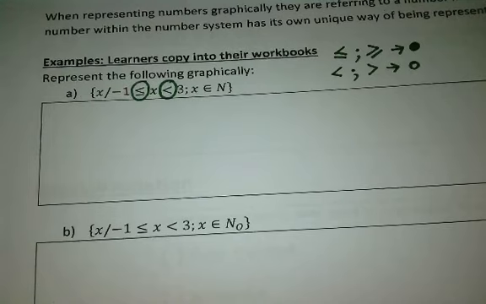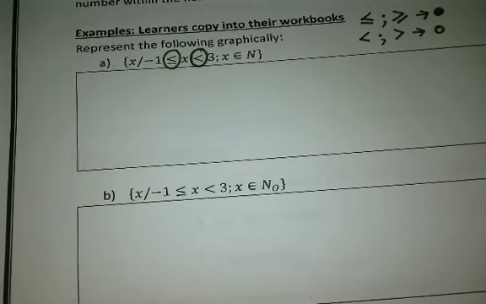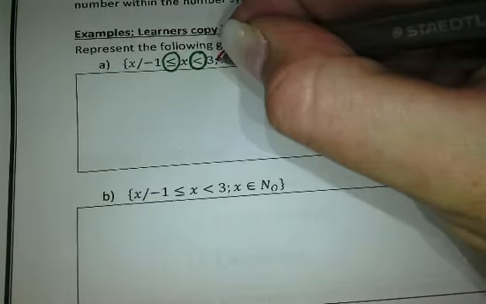Now, remember when we started off, I said there's a couple of things we need to consider before we even start representing it on a number line. First thing being your inequality sign, which I've now explained. And the second thing being, we can kind of call it a restriction, or what part of the number system we are working with. What part of the number system are we working with, grade 10s? Look here.